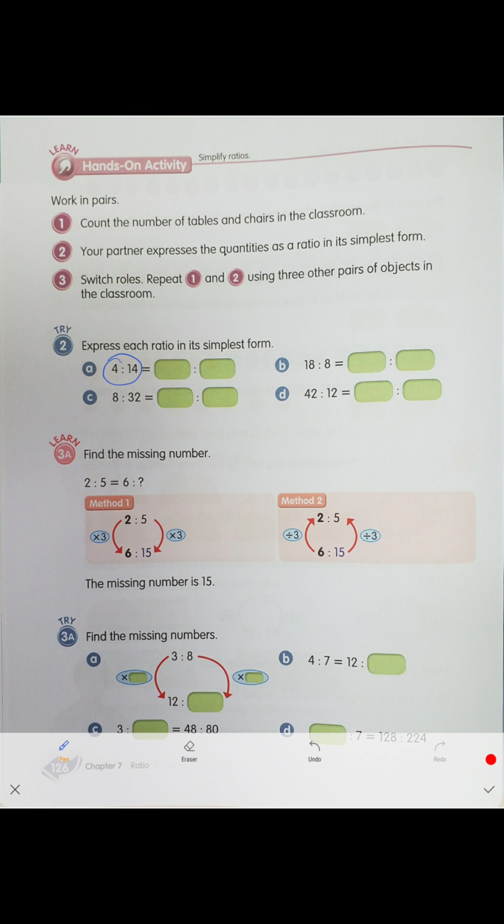Okay, 4 to 14. Both sides can be divided by 2, right? 4 divided by 2 will be 2. 14 divided by 2 will be 7. Okay? B, right? B over here.